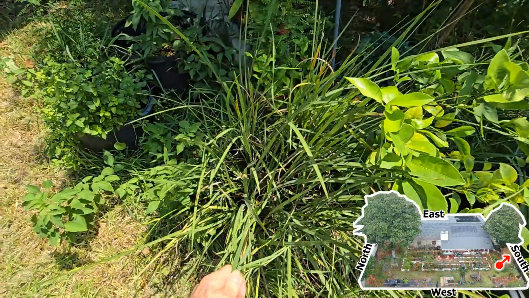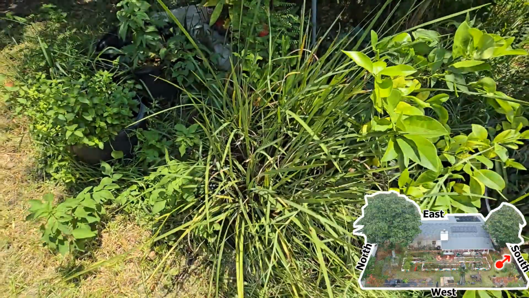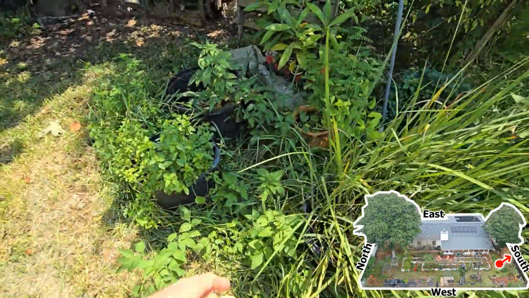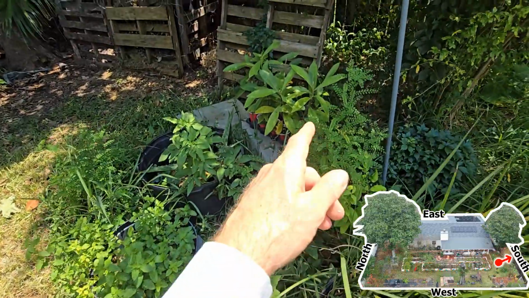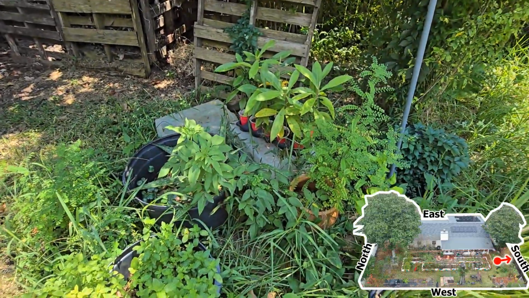This is the Dietes bicolor grass that we still need to break up. Spearmint over here. Whole bunch of loquat trees. Anybody want a loquat tree, just holler.